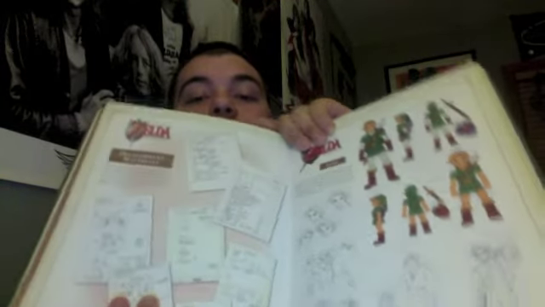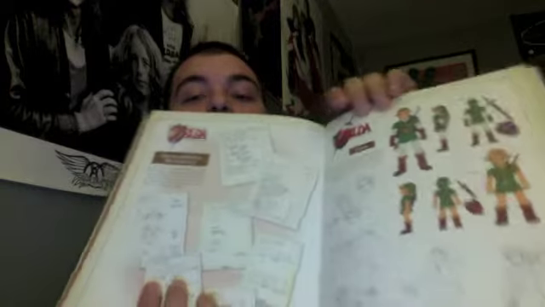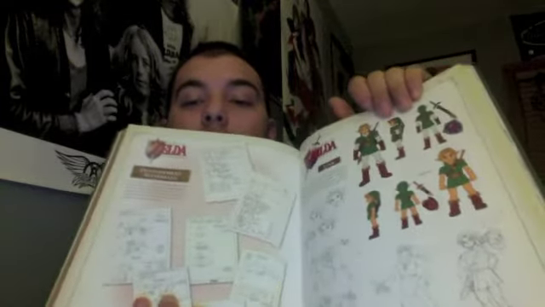There's the idea. Here's the sketches for the child and the adult Link in color over here, right here. Very nice. And I like the idea of the two Links in this page, because Ocarina of Time is the first one that introduced the idea. Well, probably the only one that introduced the idea of two Links. And it continues on Ocarina of Time.